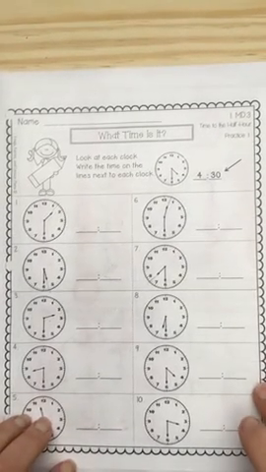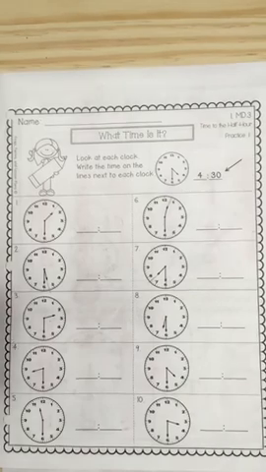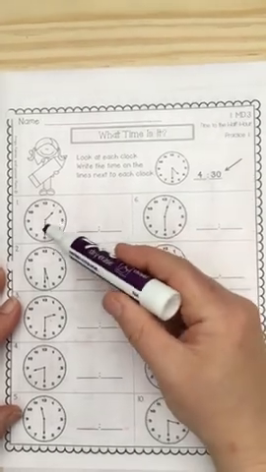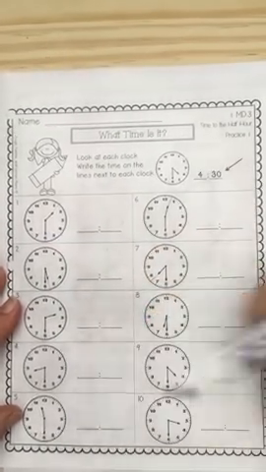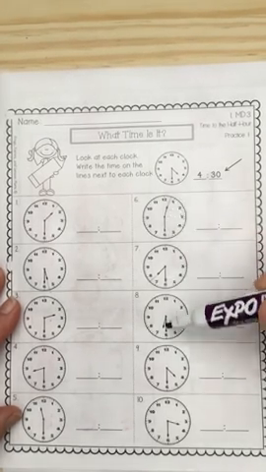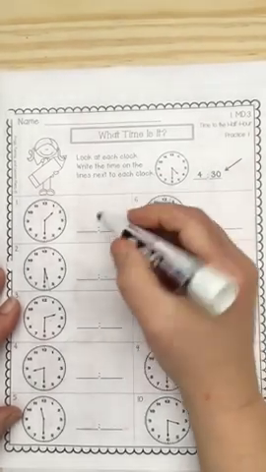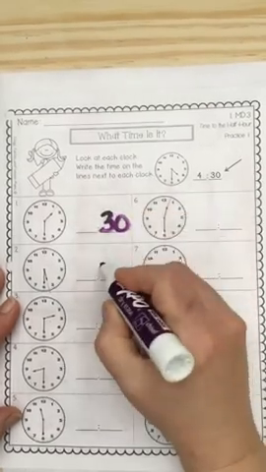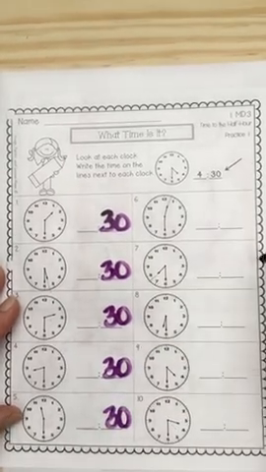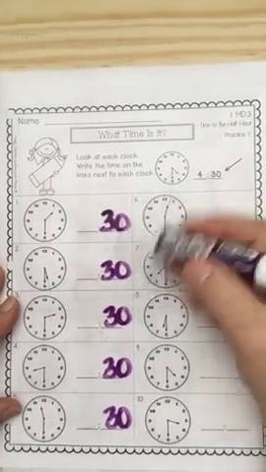It says, look at the clock, write the time on the lines next to the clock. Okay, so let's look at this whole page as a whole right now. I'm seeing minute hand, minute hand, minute hand, minute hand, minute hand, all pointing to the same number. And if I go over here, I see the same thing here. So if you wanted to, you could technically put a 30 at the end of all those times. I'll do that one side. You could do this side if you wanted to in a minute. And then we don't have to worry about the minutes because we've already decided the minutes.